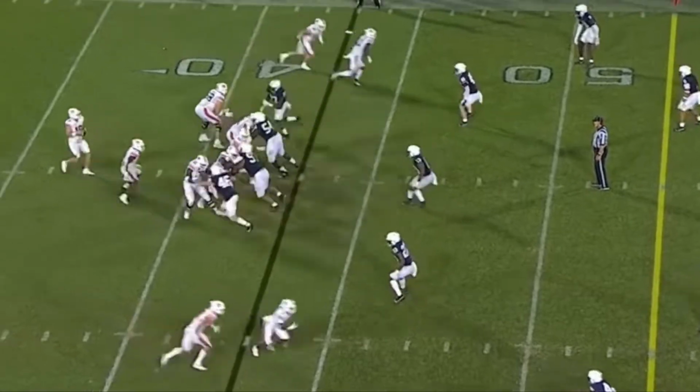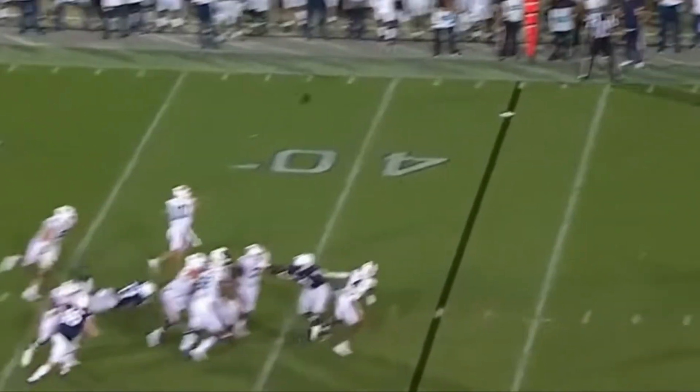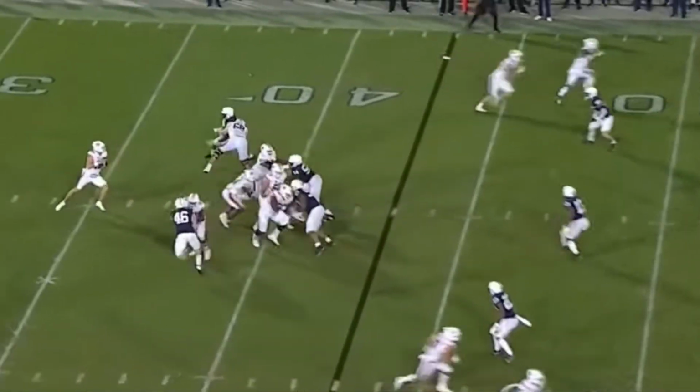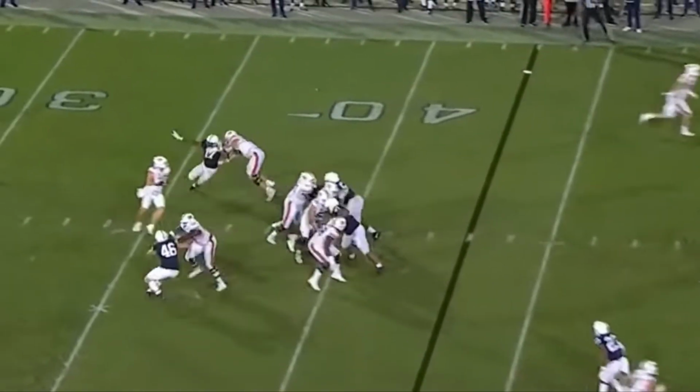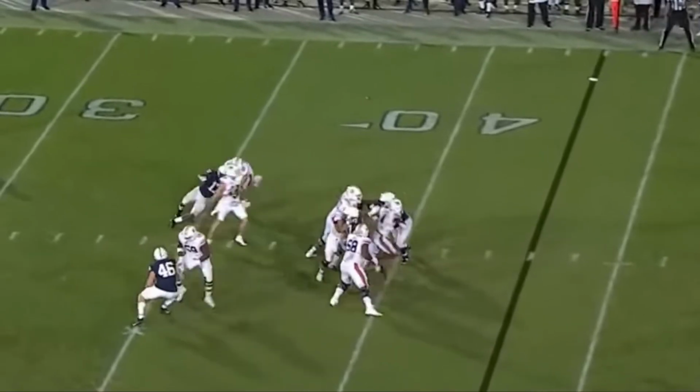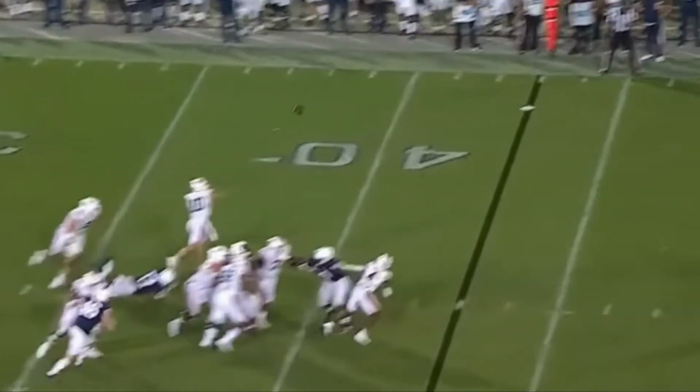And just this ability to win on the outside with speed, with bend. He didn't necessarily sink his hips, but he was able to use that ankle flexibility to turn this corner and affect the pass.